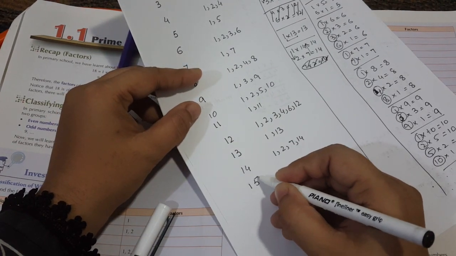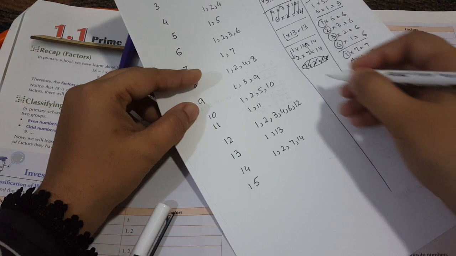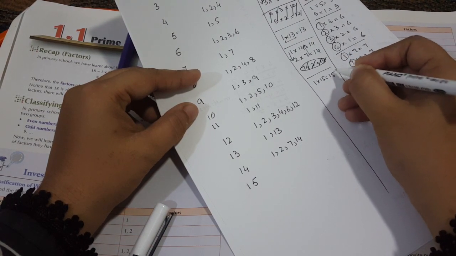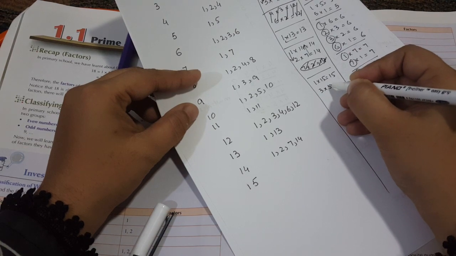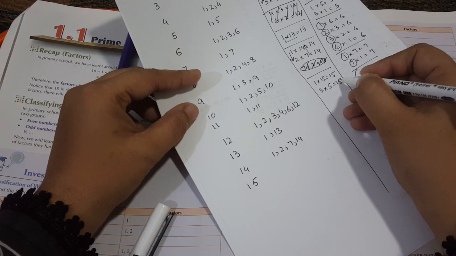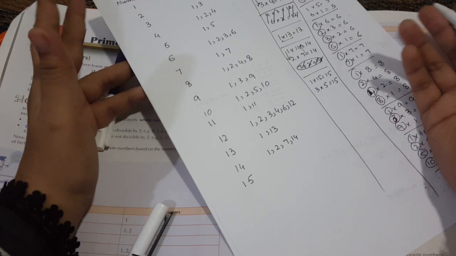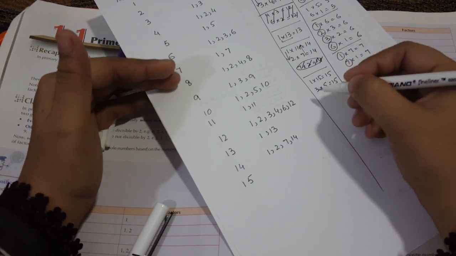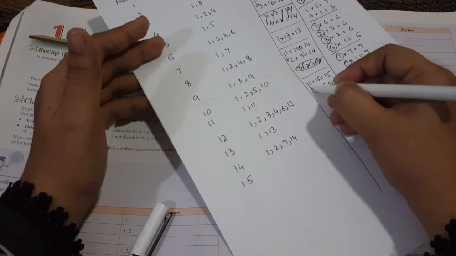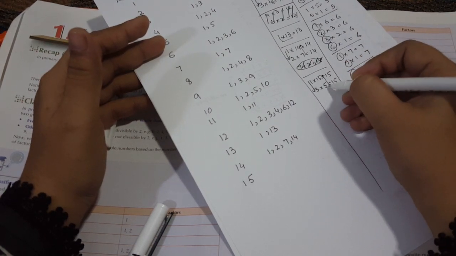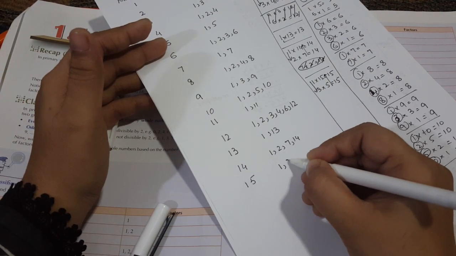Let's go for 15. 1 times 15 is 15. 3 times 5 is 15. Then 5 times 3 is 15. Yes, definitely 5 times 3 is 15, but we don't have to move forward. So I am going to select the factors like this: 1 3 5 and 15.